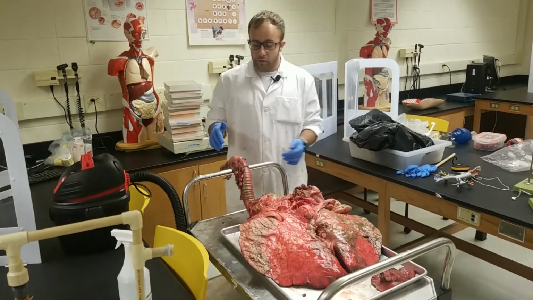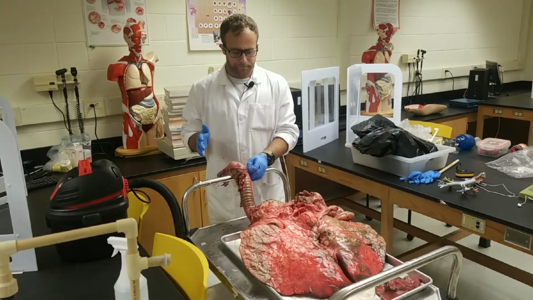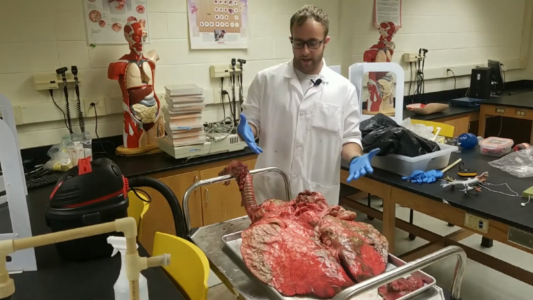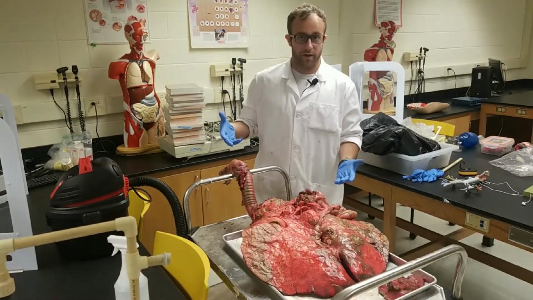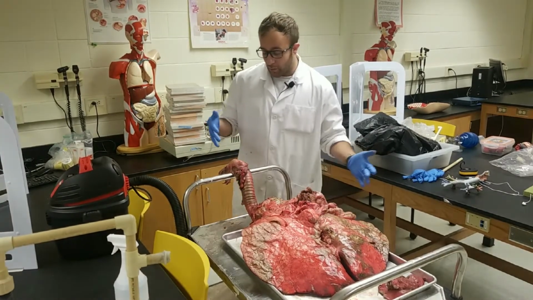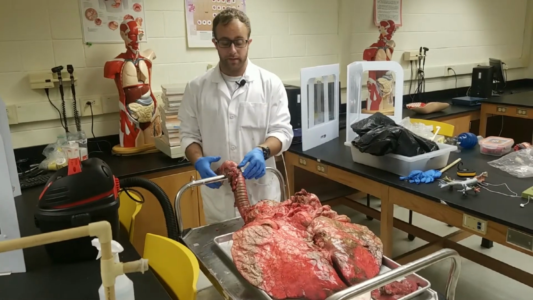In this video, what I want to do is go over Lab 5, the Respiratory Anatomy Lab. And what I have here is a cow pluck. It's a set of lungs and trachea that we got from the butcher shop. And I think it's a good model to show the major organs of the respiratory system.